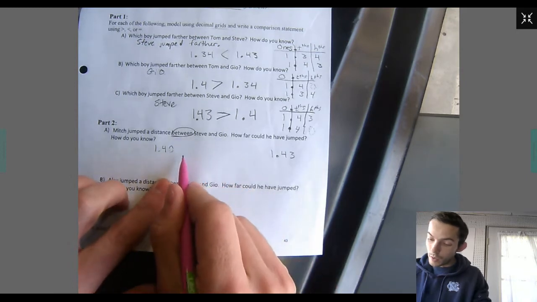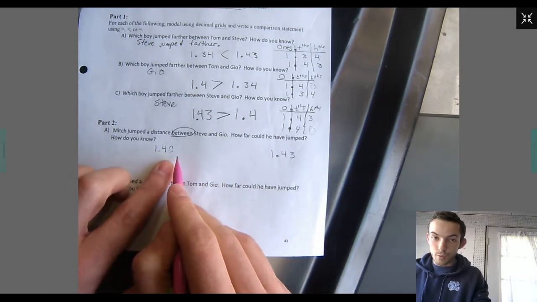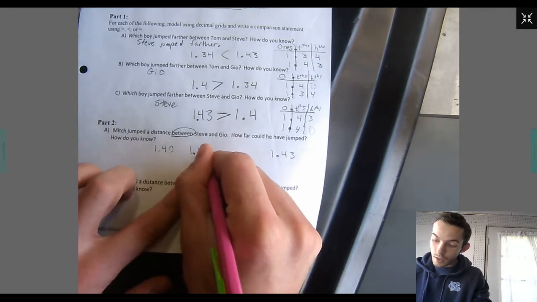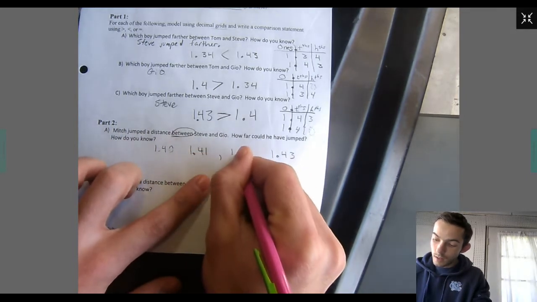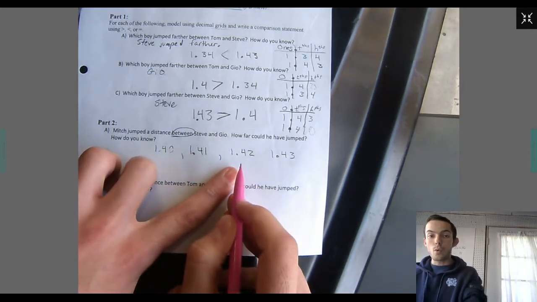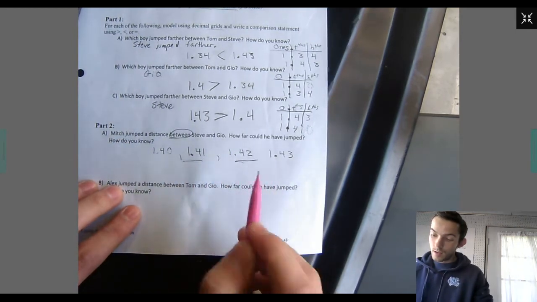So we have to figure out what could go in between. If this is 1.40 and this is 1.43, we can realize that it could be this, or it could be that. 1.40, 1.41, 1.42, 1.43. It could be either of these.